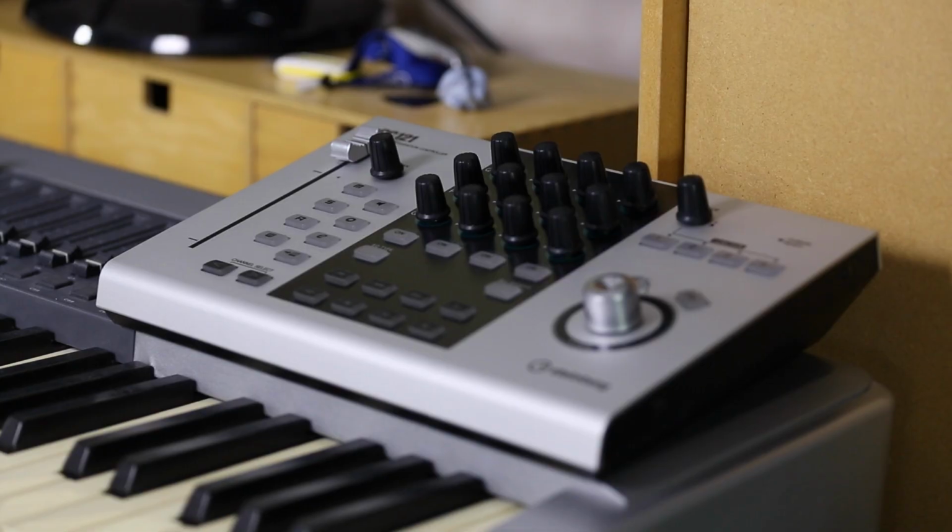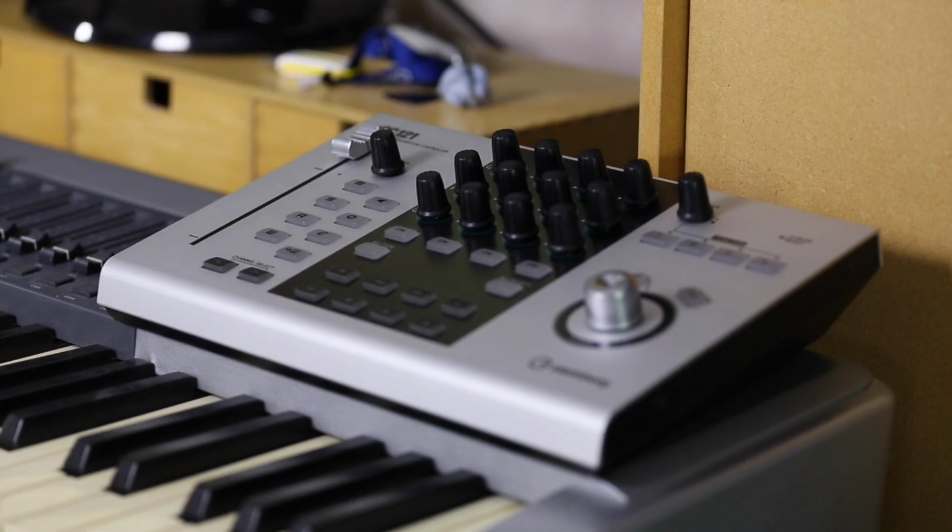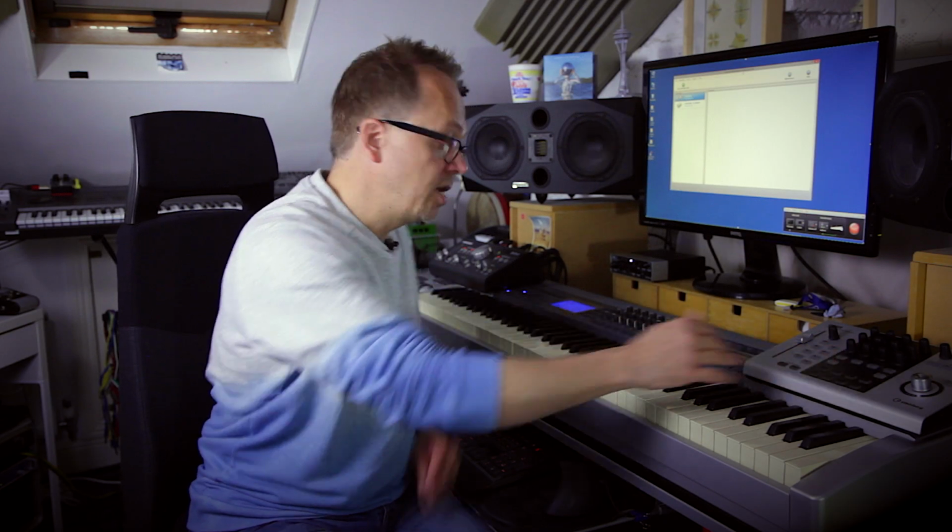MIDI controllers in fact come in all different shapes and sizes, so this is a rather large 88 note keyboard. We also have this here, which is just a controller for controlling EQ and levels and various other functions within Cubase. You might have much smaller ones with drum pads and so on. The important thing to remember also is that these actually don't make any sound themselves. These just send information, MIDI notes and controller values and so on. So it's numbers going to Cubase that can control functions within Cubase.